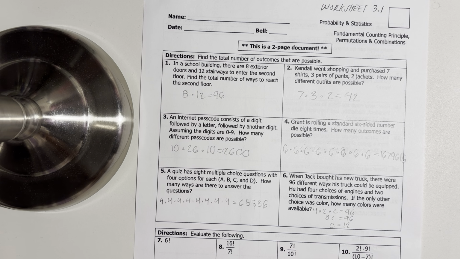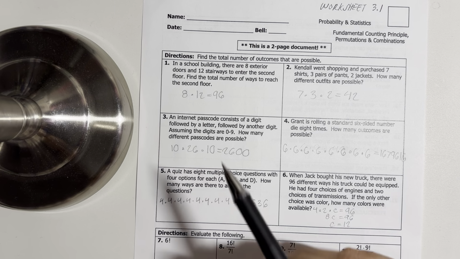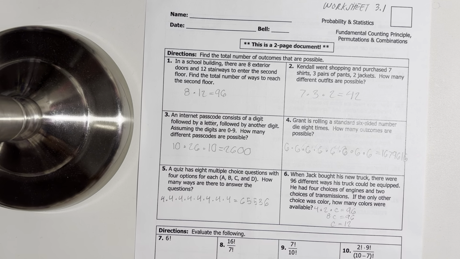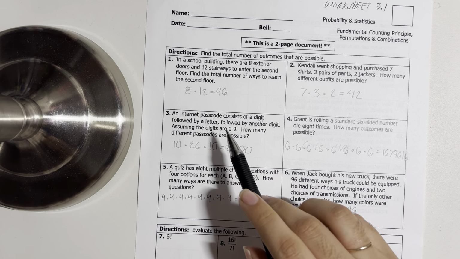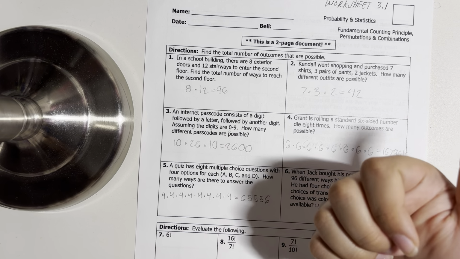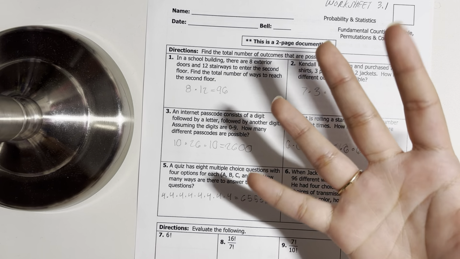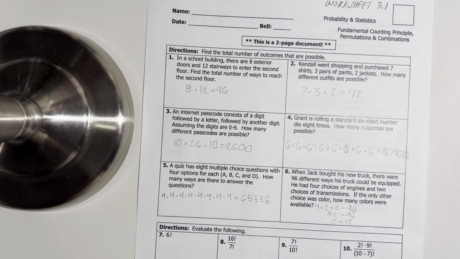So then for number 3, we would multiply 10 by 26 and then again by 10, because the problem tells us that the passcode consists of a digit and then a letter and then another digit, and the digits range from 0 to 9. So from 0 to 9 we would get 10 digits, because we would start with 0 and then 1, 2, 3, 4, 5, 6, 7, 8, and then 9. So those are 10 possible digits that we can have in our passcode.